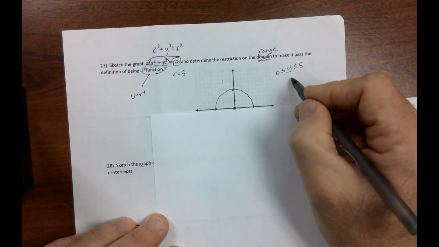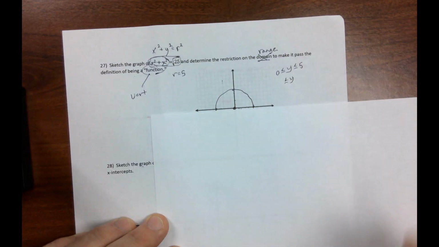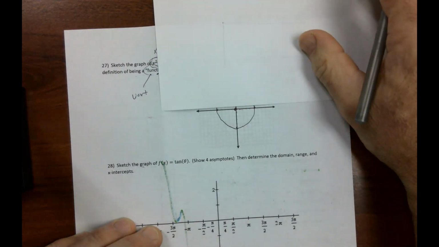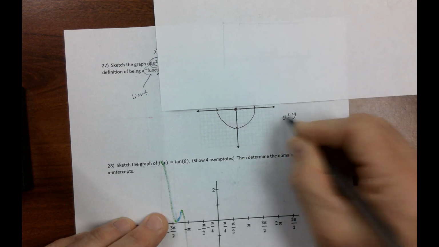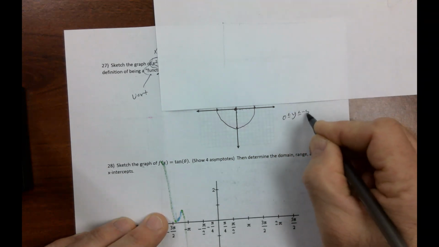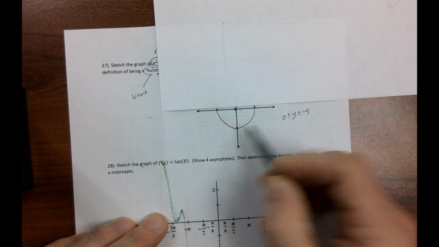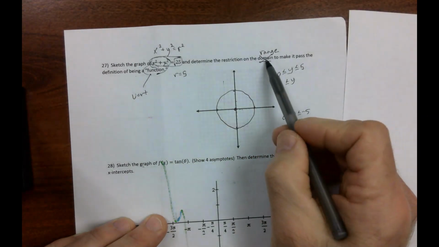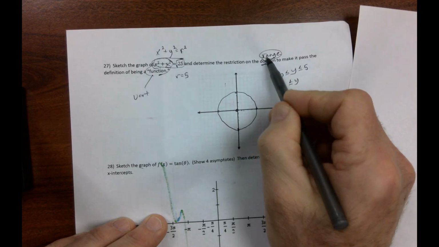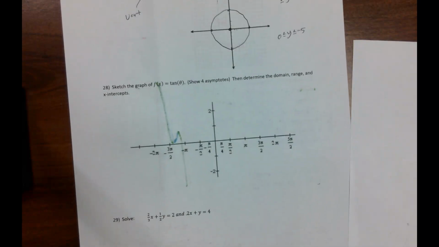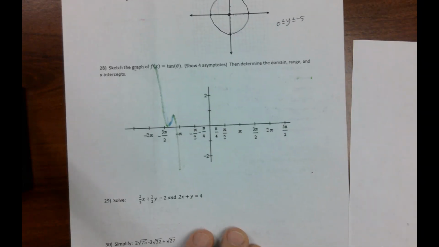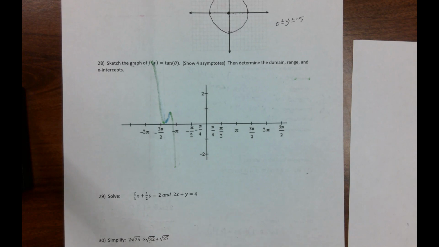Or if I restricted it to y, let's say I took out the top half, in other words, we're going to restrict the range, y is greater than or equal to negative 5 and less than or equal to 0, because that's negative 5. So we wouldn't be able to restrict the domain, we'd need to restrict the range. So I'm going to have to change that on your actual exam review, but no big deal. Let's move on to number 28. So, number 28, sorry about the previous problem bleeding through there.